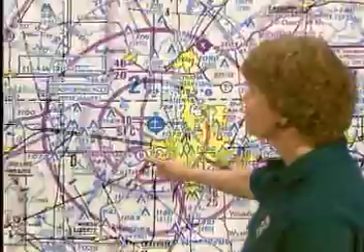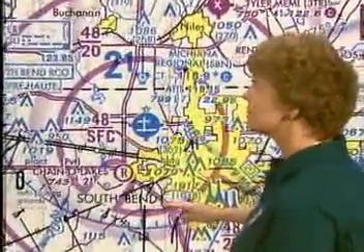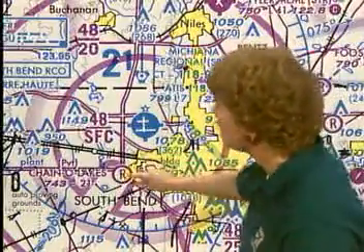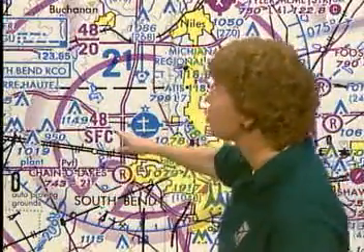Now, here's another case that is similar but a little different, because notice that we have an airport here that would be inside the Class C airspace, except they made a little cutout here. So what should you do when you take off from this airport? You should fly away from the Class Charlie airspace and then establish communications before you enter the Class C airspace.